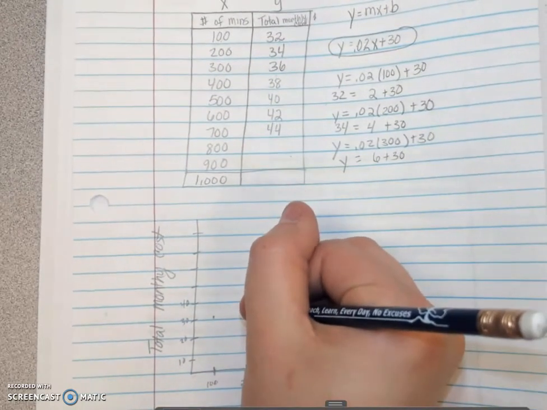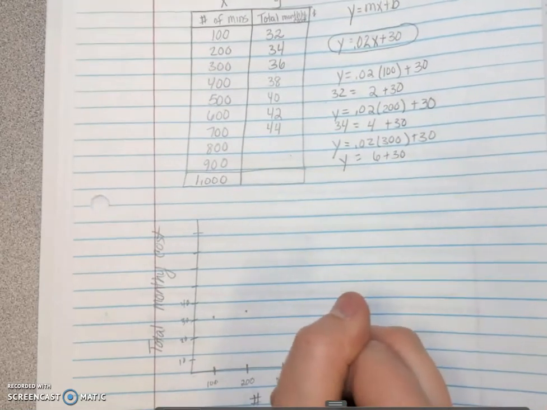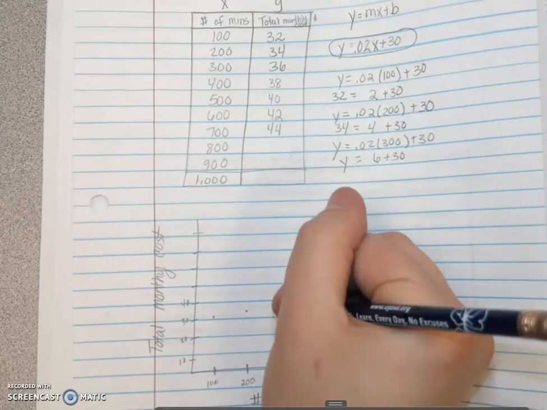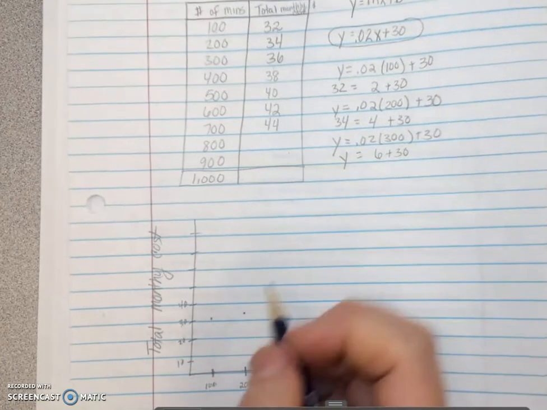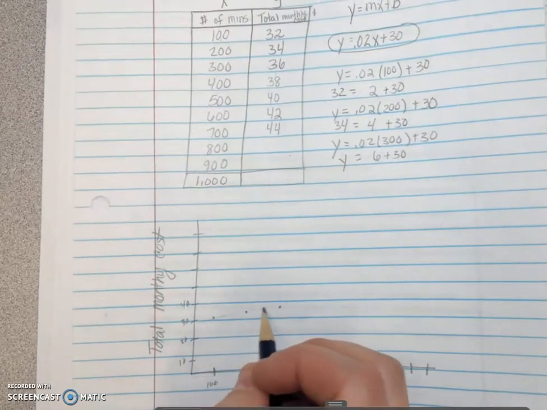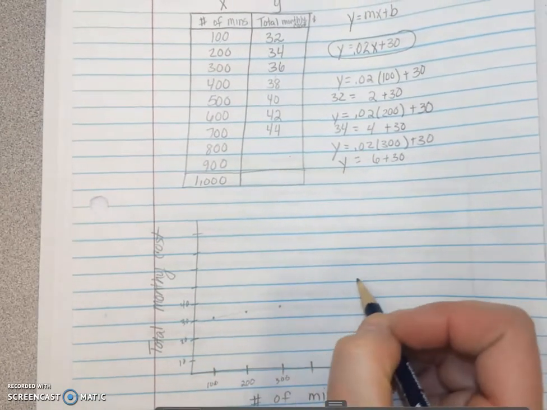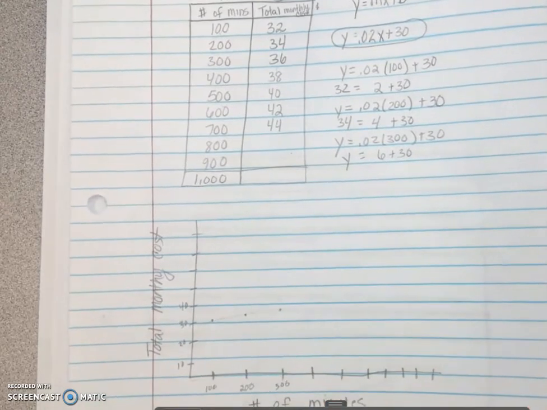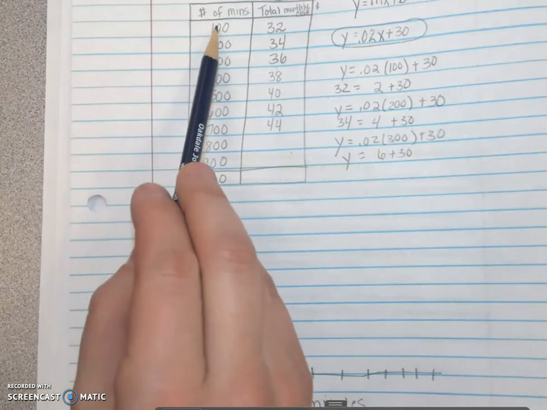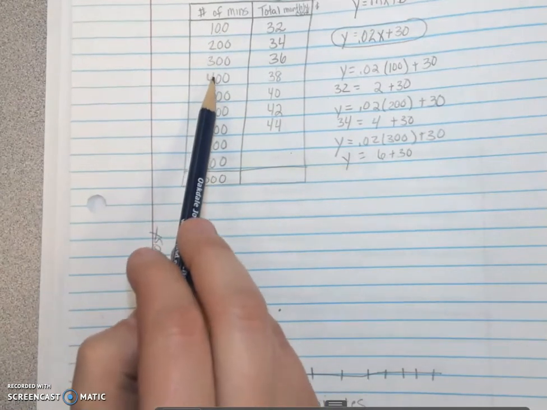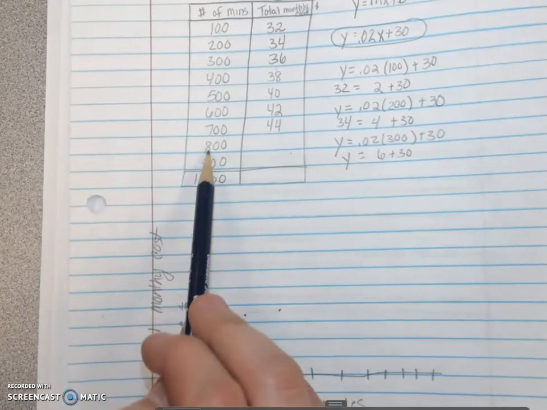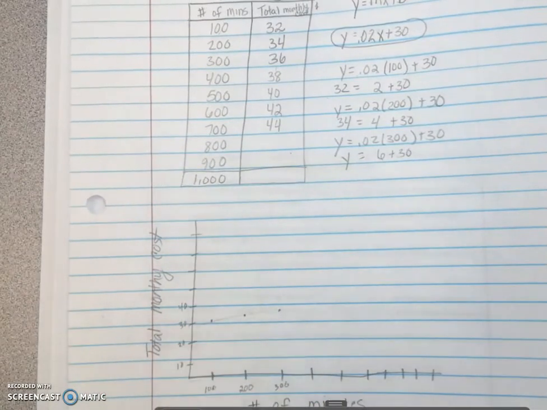It should be a little higher. And I'm going to plot the third one for you. 36. Should be like right there. And as you can see, it's going up. If I had to guess, these dots are all going to fall within that range. Okay? So you need to plot all those points. When you're done, you should have 1, 2, 3, 4, 5, 6, 7, 8, 9, 10 points on your graph. Okay, 10 total points on your graph.